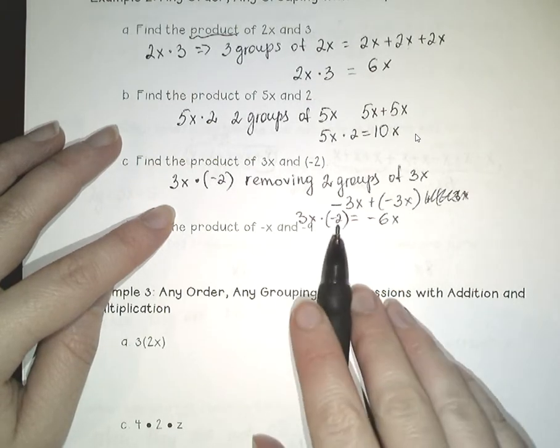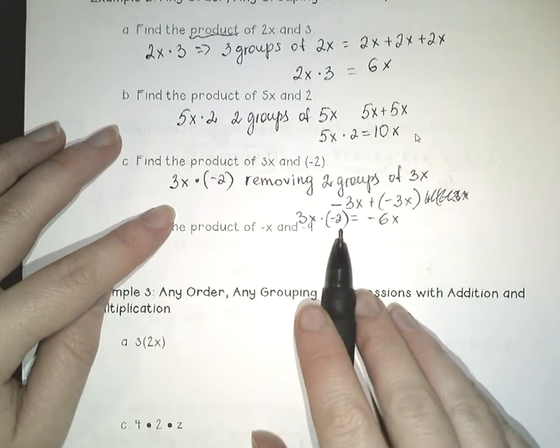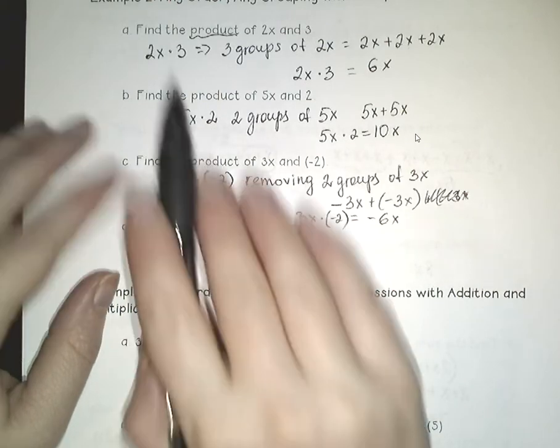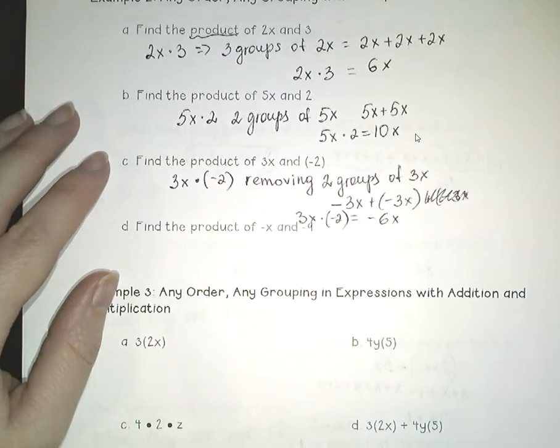What we are doing is multiplying the numbers, right? So in all 3 cases so far, we are multiplying the numbers. 2 times 3 is 6, 6x, right?